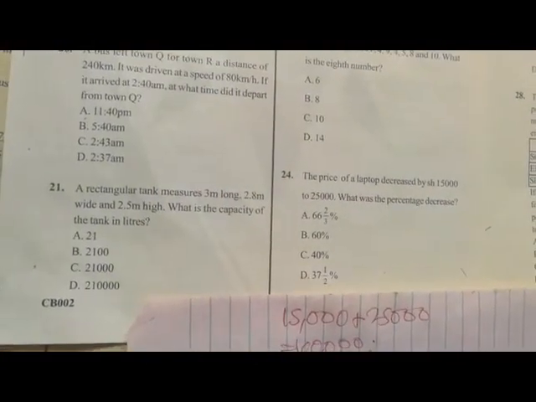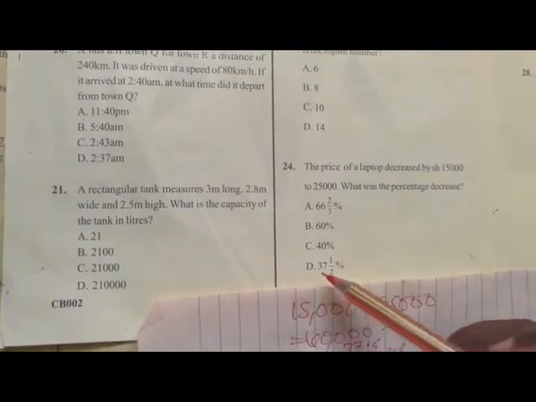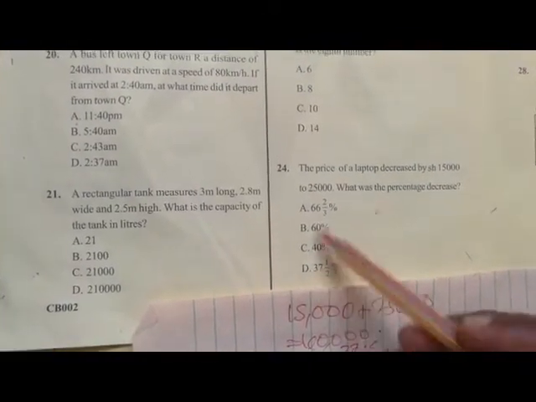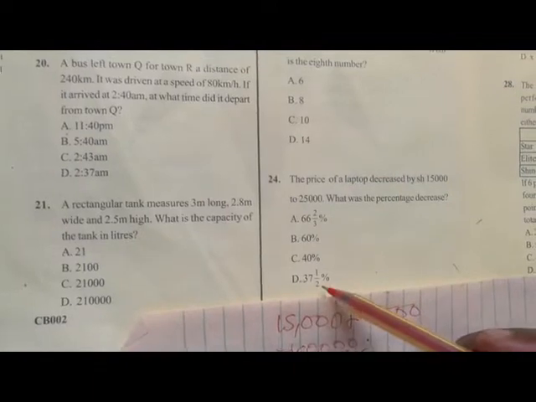This is the answer, 37.5, and it is in option D. Question number 24.